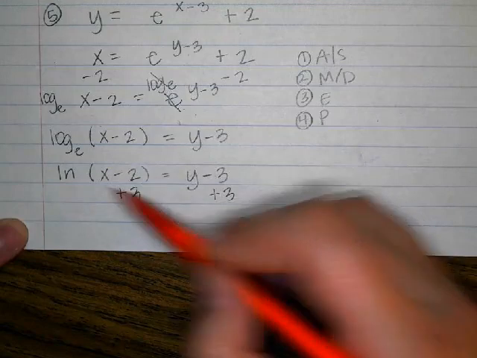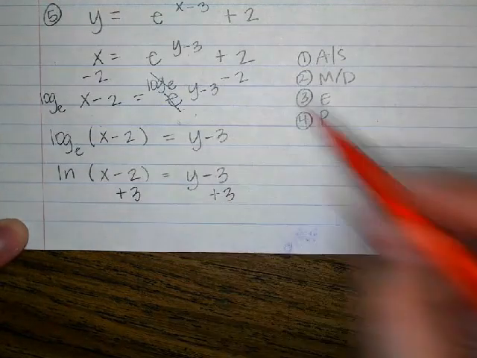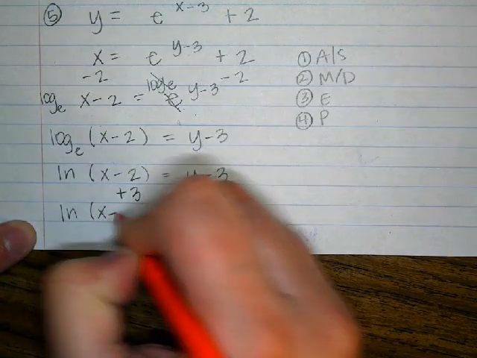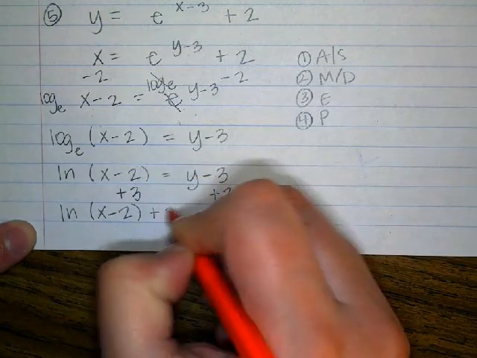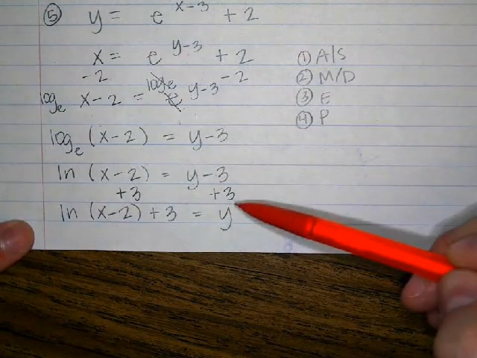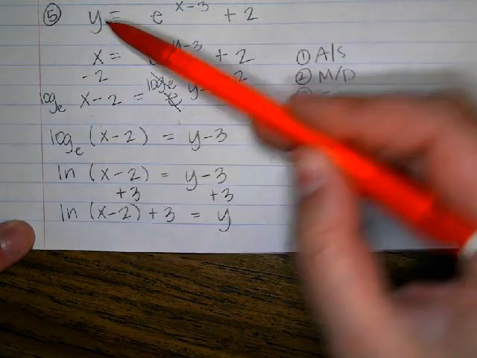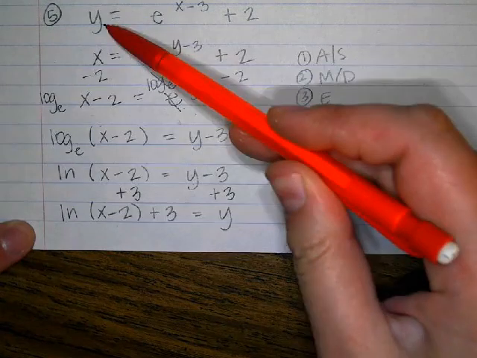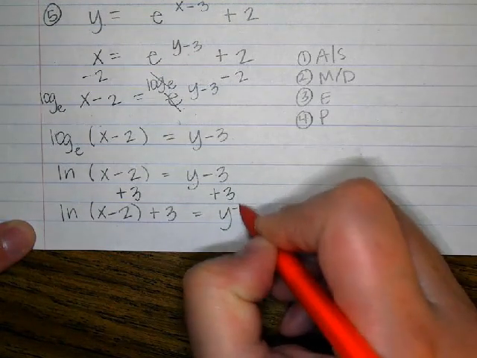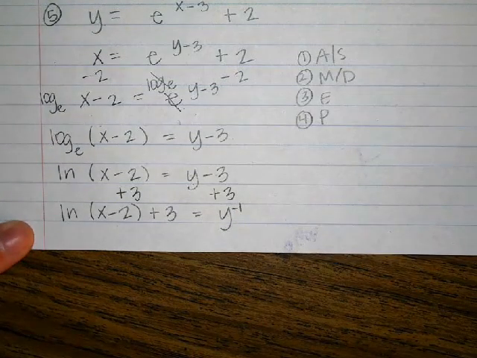So we're going to say ln of x minus 2 plus 3 happened later equals y. And in this particular problem, the original function was called y equals. And so here we don't have to rewrite the whole thing. We can just put y inverse for the final answer, and we're done. Okay. That makes sense for everyone?